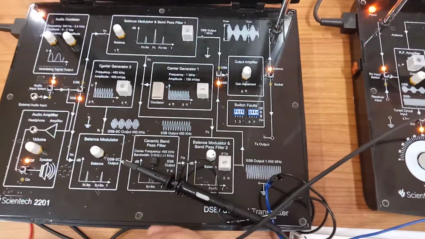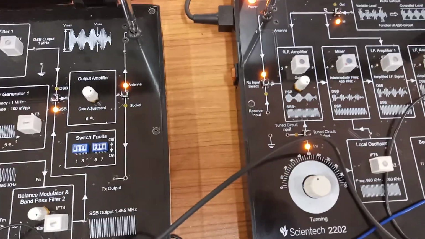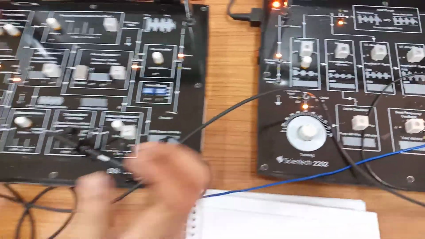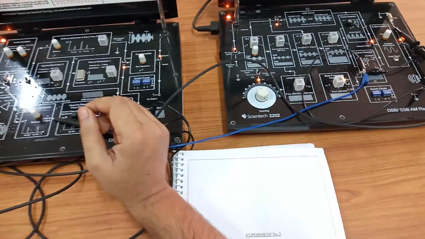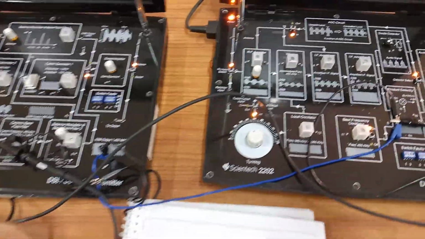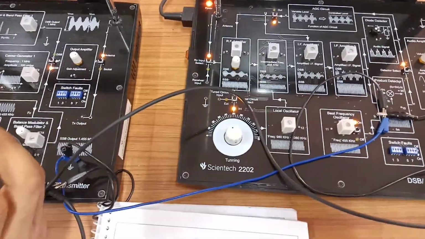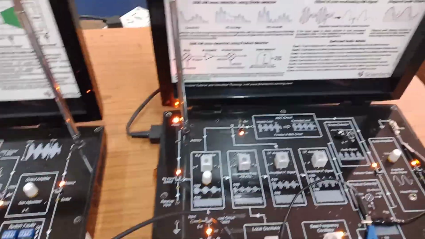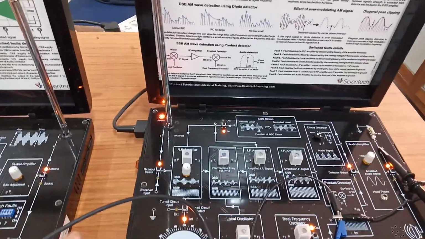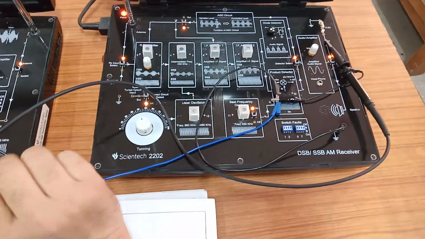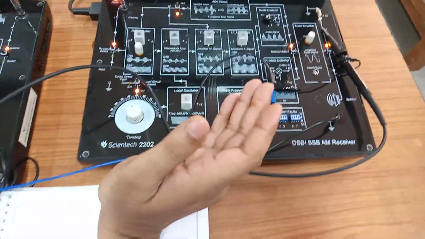We have used the socket mode, or wired transmission, because both these kits are available at the same place and are prototypes. So we have a facility to connect both of them using a wired mode. So we have illustrated the wired mode as well as the antenna mode. The transmitting antenna transmits the SSB signal, the receiving antenna receives the SSB signal, and we have demodulated the SSB signal, and we have illustrated the output of both modes.